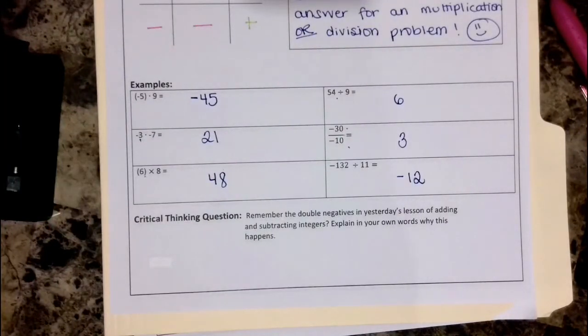Now that we're done with these examples, let's move on to the critical thinking question down below. Remember the double negatives in yesterday's lesson of adding and subtracting integers? Explain in your own words why this happens. I'm going to give you guys a couple seconds to formulate your own thoughts.